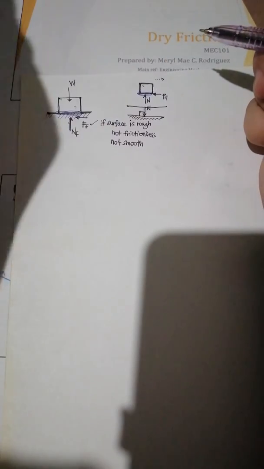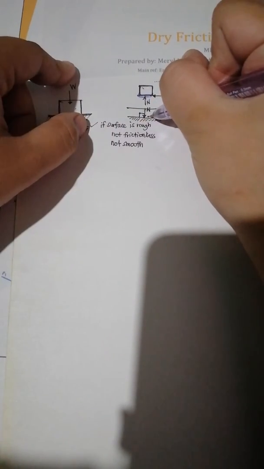Now if we consider the fixed surface, the normal force acts always perpendicular to the plane of contact, and for friction force, if this object moves to this side, then friction force against the fixed surface is to the right.